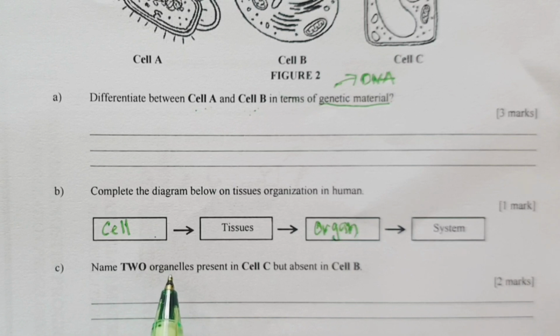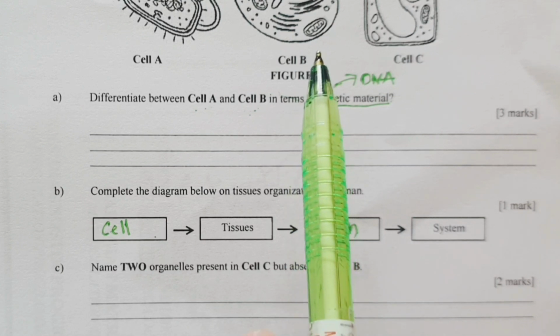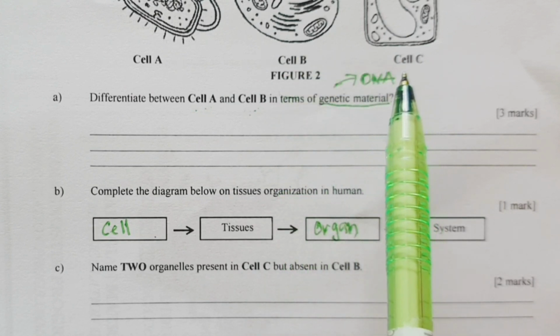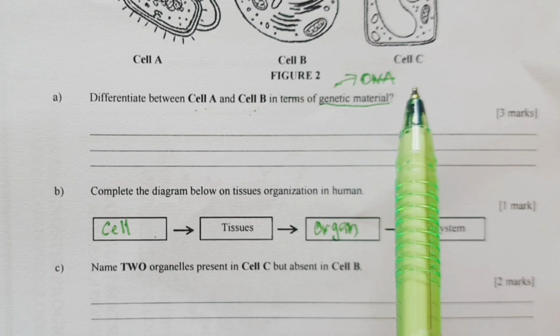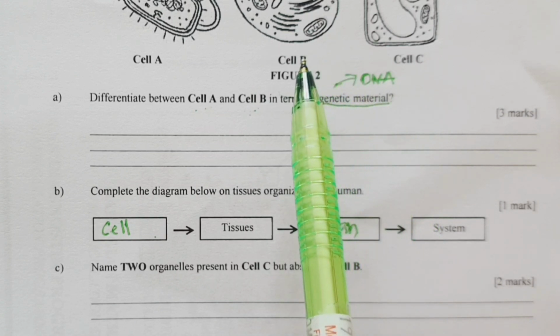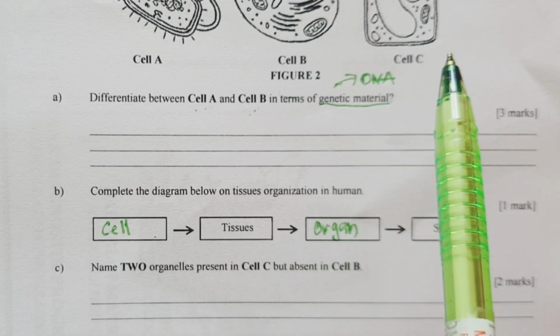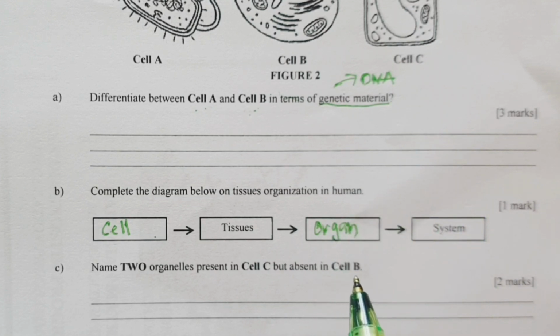Next, name 2 organelles present in cell C but absent in cell B. So this question asks you to compare between cell B and cell C, iaitu between animal cell and plant cell. So another subtopic for chapter 2, you must be able to compare the characteristic for animal cell and plant cell. In this question, dia tak suruh awak buat jawapan dalam bentuk comparison. Dia just kata namakan, name the two organelles present in cell C, maksudnya yang ada di dalam sel plant tetapi tak ada di dalam sel B.